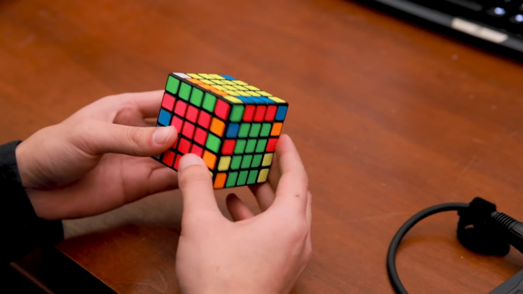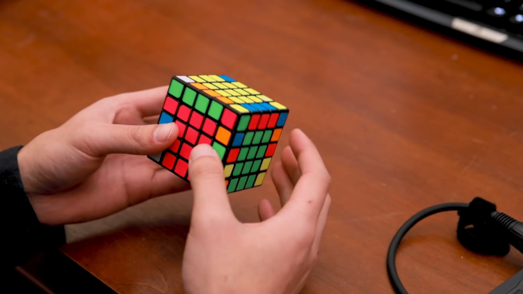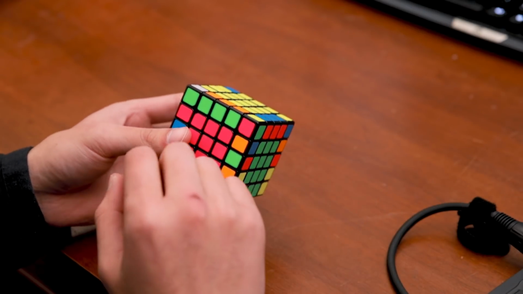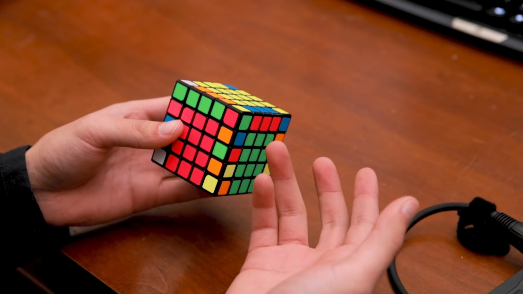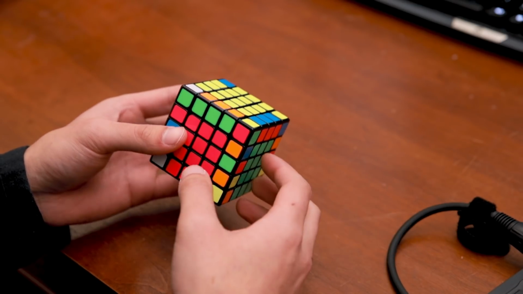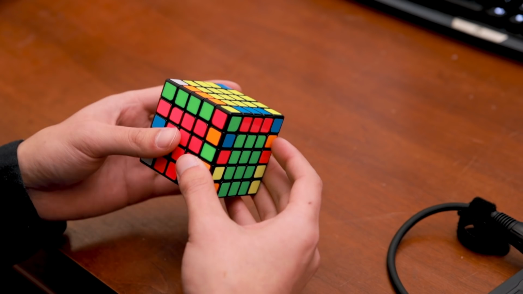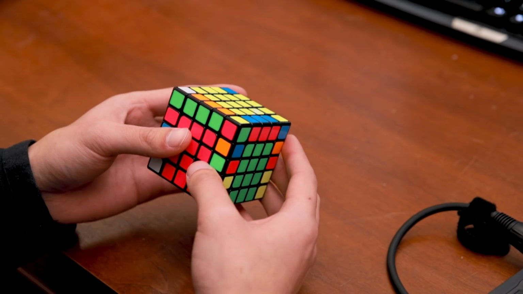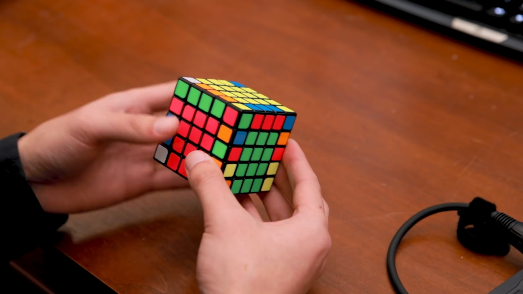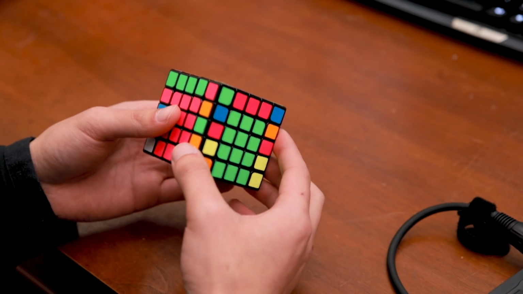What's up, guys? Today we're going to be talking about some last four edges cases for Yao 5. These may not be immediately obvious to you if you just started using Yao 5. I wouldn't really call them advanced tricks, but something that if you're new, you definitely may not know about. I know that I certainly didn't when I first started using Yao 5.